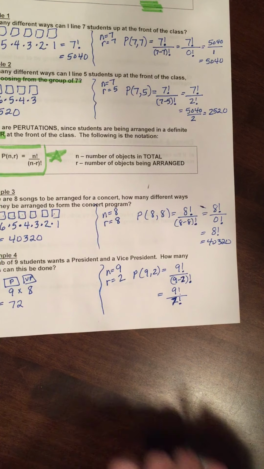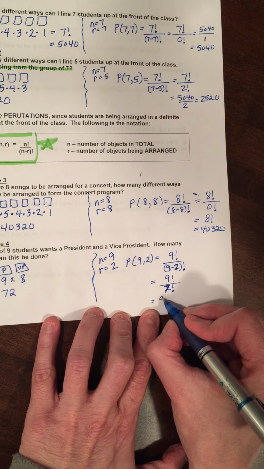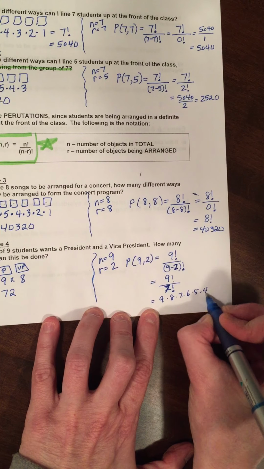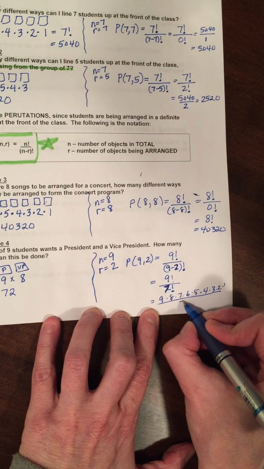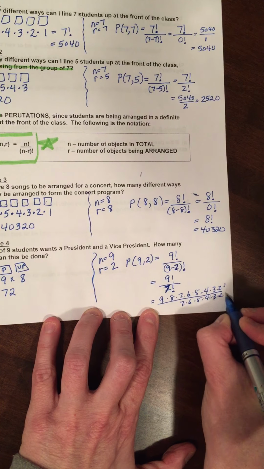Now we could either do this on our calculator or just as a little refresher, 9, 8, 7, 6, 5, 4, 3, 2, 1, over 7, 6, 5, 4, 3, 2, 1.